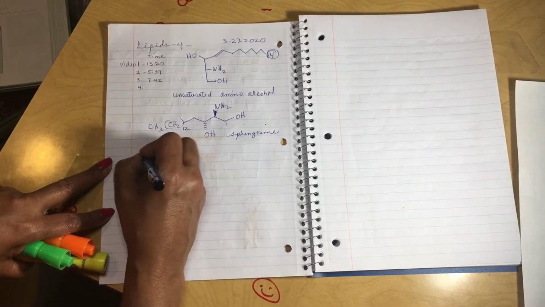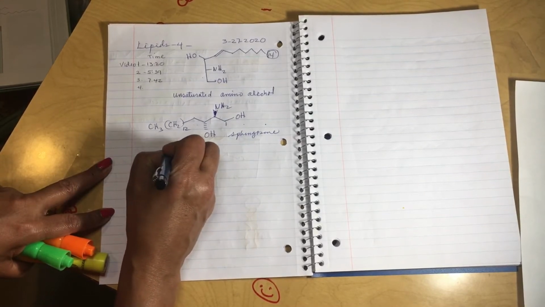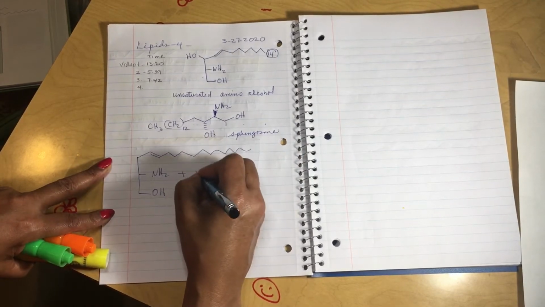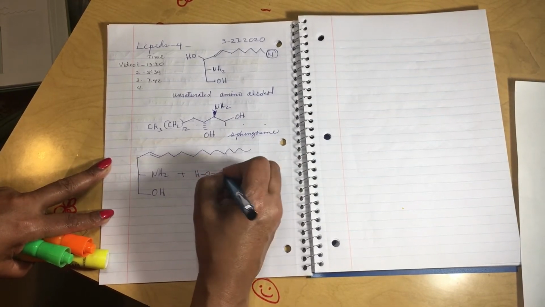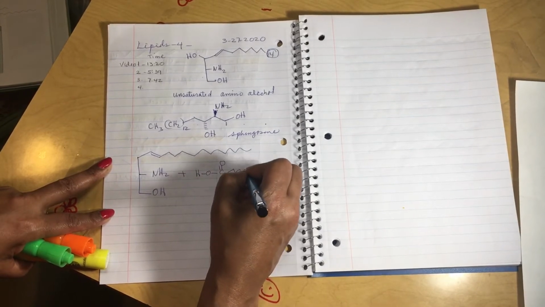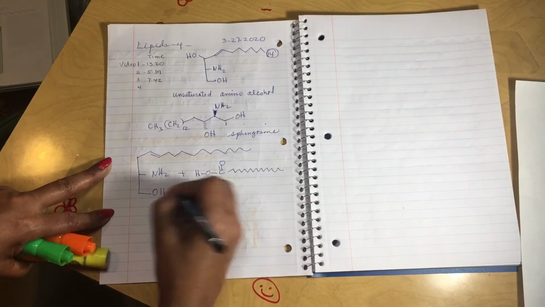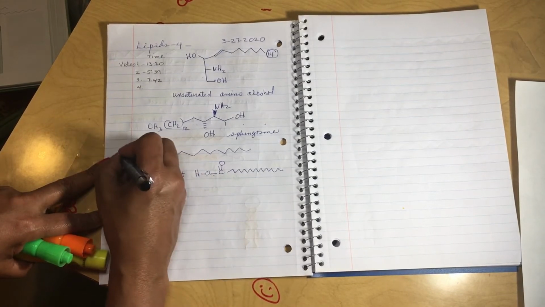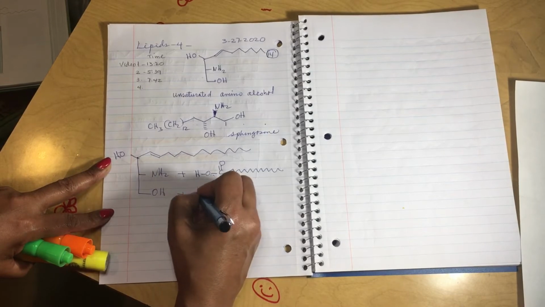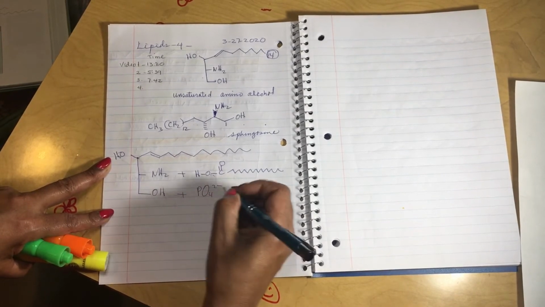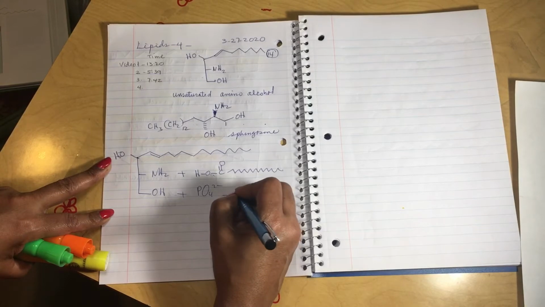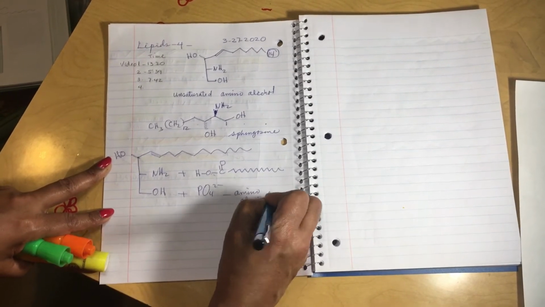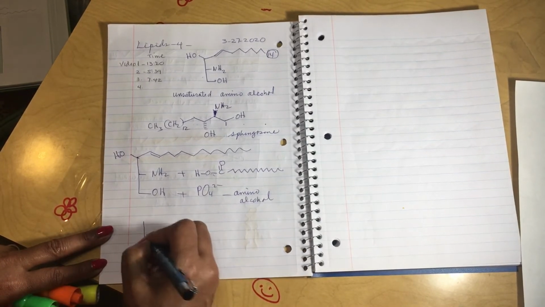So if we compare these two molecules, now we're gonna say that on the amino group, we are going to react with, I'm just gonna make that as a cartoon, 1 fatty acid. The fatty acid could be unsaturated or saturated, and that will produce an amide. On the primary alcohol, we are going to react with a phosphate unit. We call also that an amino alcohol, and the product will be an amide.